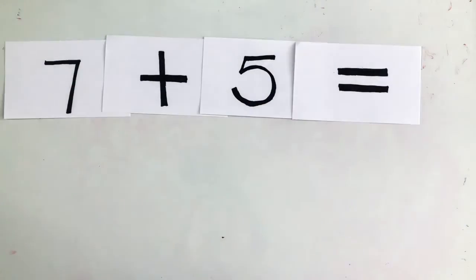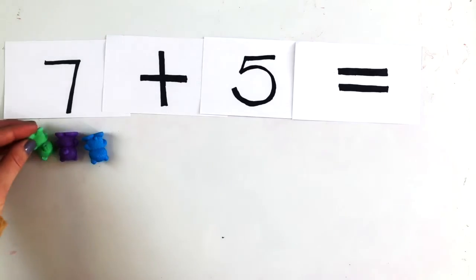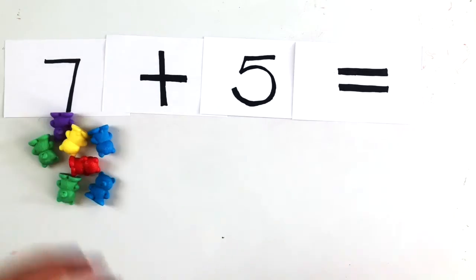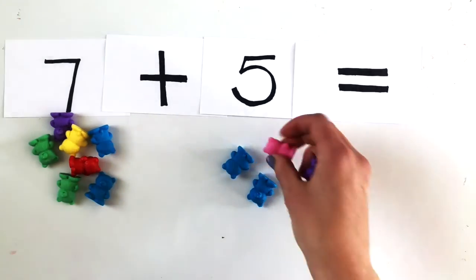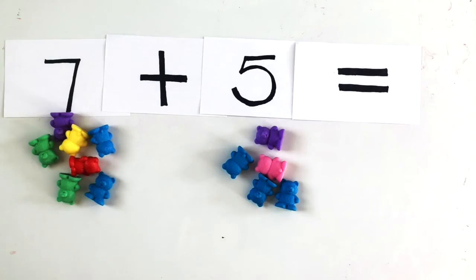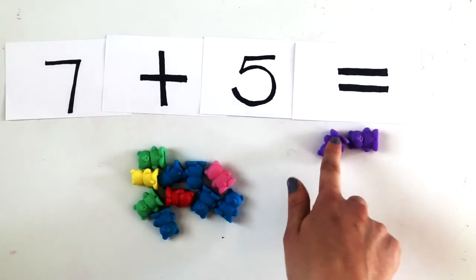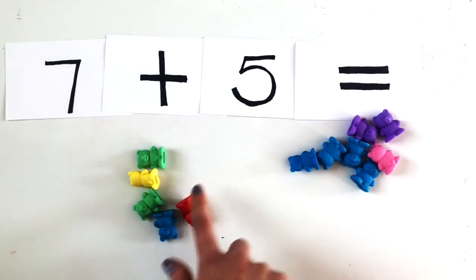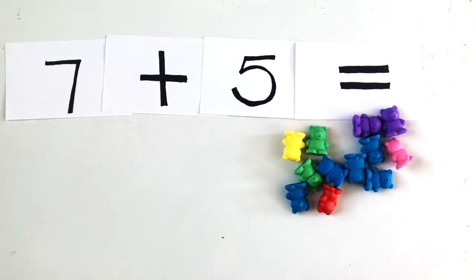But friends, you could also solve this problem by counting out 1, 2, 3, 4, 5, 6, 7 bears plus 1, 2, 3, 4, 5 bears, and then combine them and count them all together. 1, 2, 3, up to 12. And 12 is your answer.